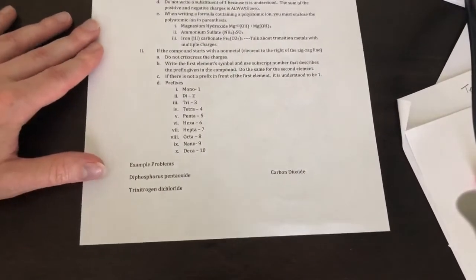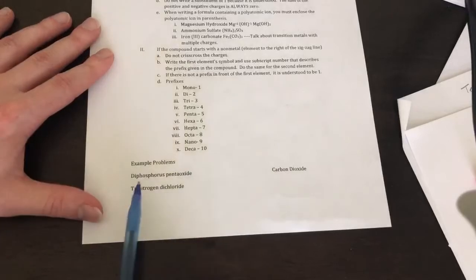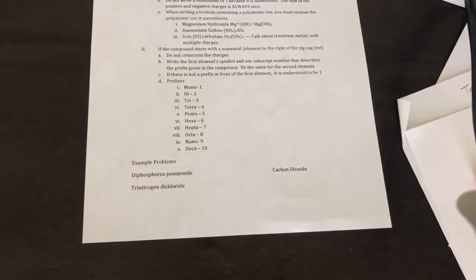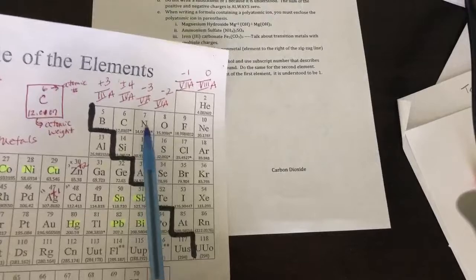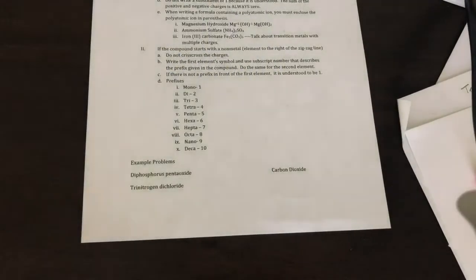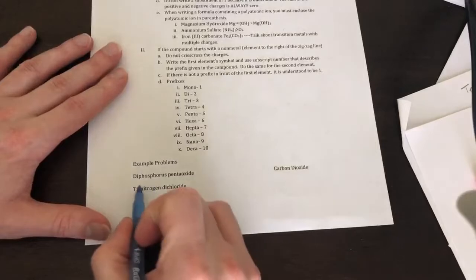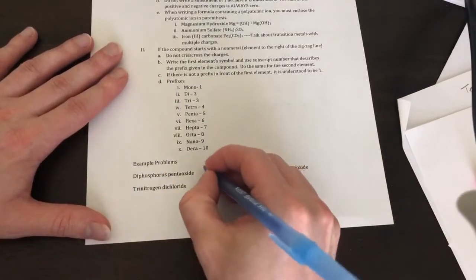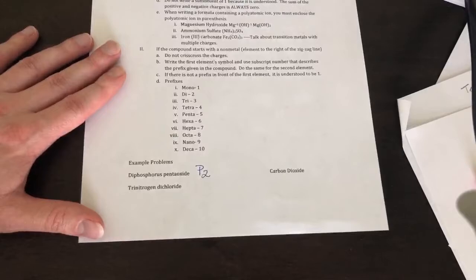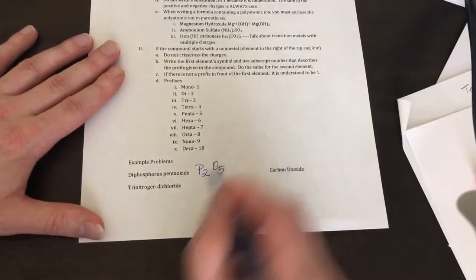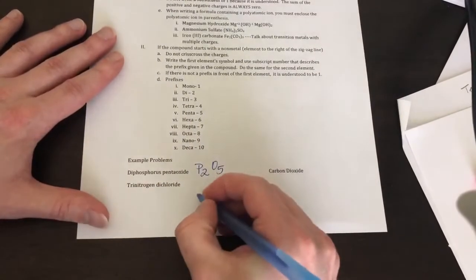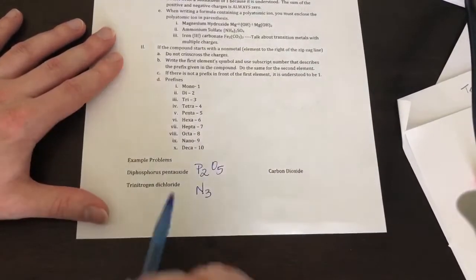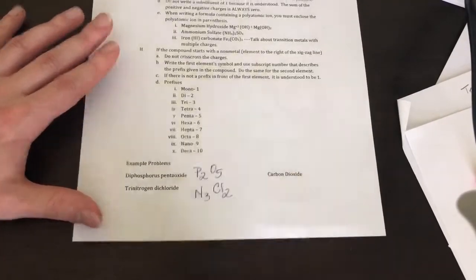Now we didn't get a lot of practice problems on these, so I want to go to these example problems down here, and let's do those. All of the first elements start to the right of the zigzag line: phosphorus, nitrogen, and carbon. So they're all going to follow these rules. The prefix di is 2, so this is P2. Pent, like a pentagon, is 5, so O5, P2O5. Trinitrogen dichloride. Tri means 3, so it's N3. Di is 2, so Cl2.